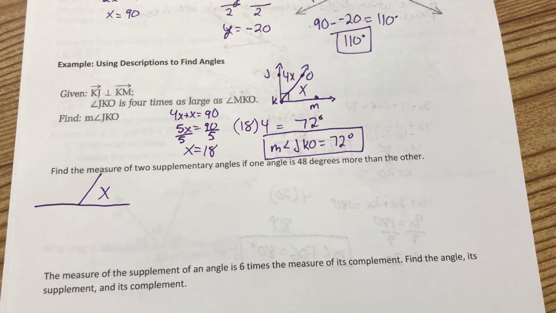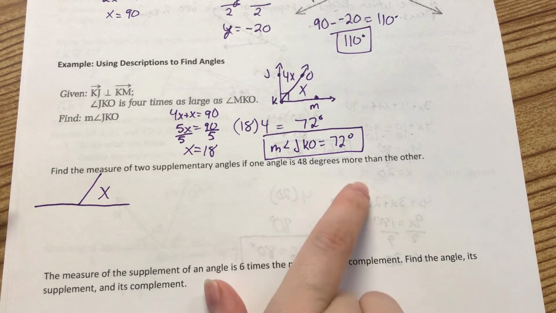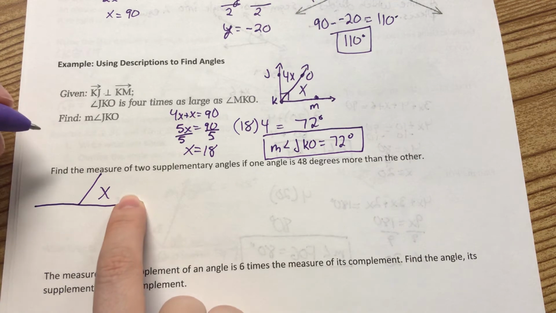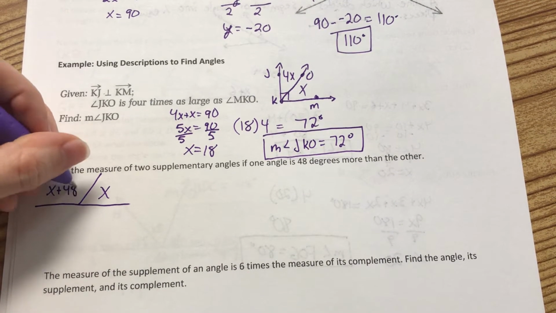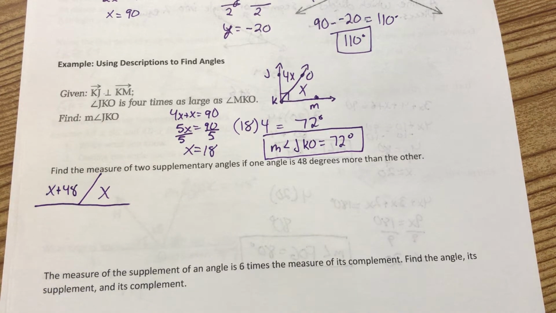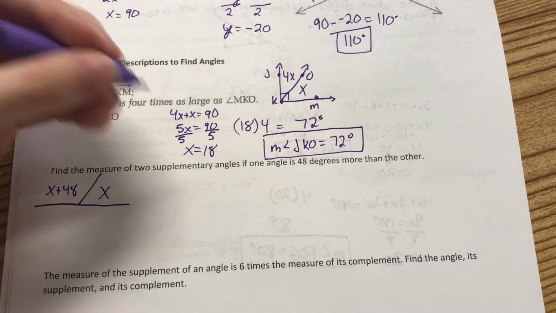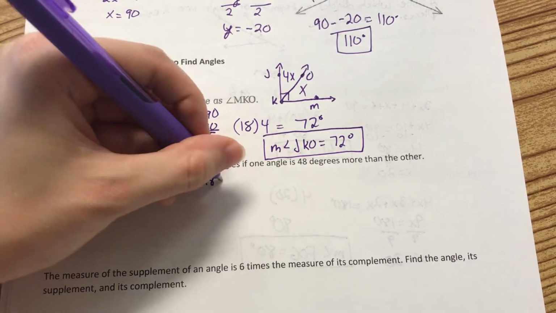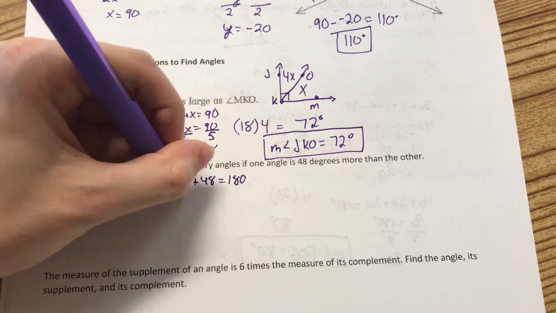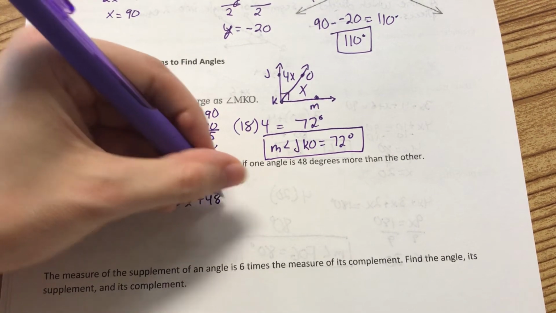That's just sort of a technique that I do every time. The other one is 48 degrees more, so 48 degrees more would mean this is x plus 48. And once I have that down, I'm going to say, together they're supplementary, so together they add to 180. So x plus x plus 48 equals 180. So that's 2x plus 48 equals 180.